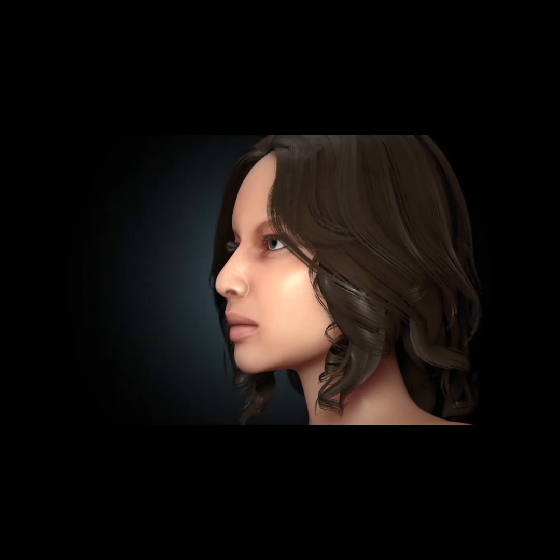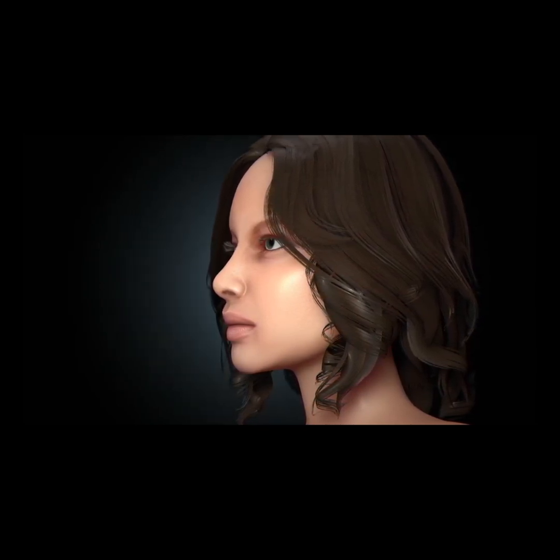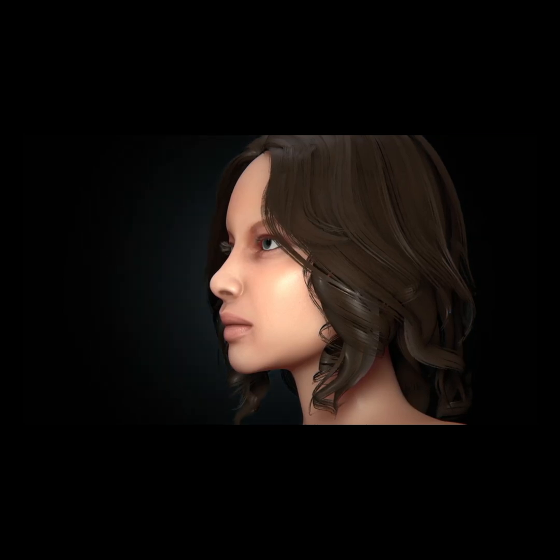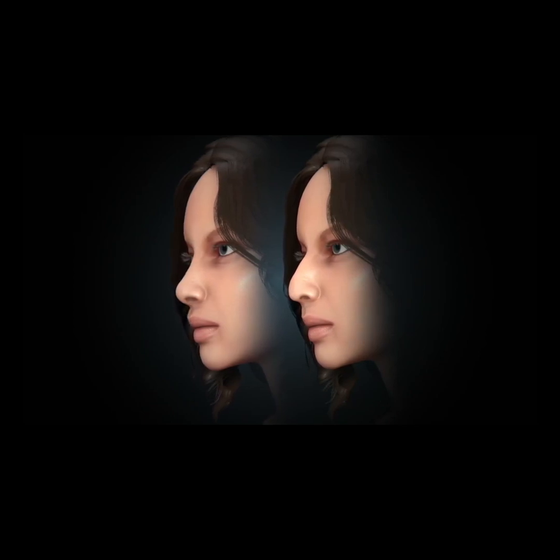As the days go by, the inflammation of the nose will decrease, and after 30 days, it will look more uniform aesthetically. However, it is possible that the final results of rhinoplasty will be reflected up to a year after the procedure.